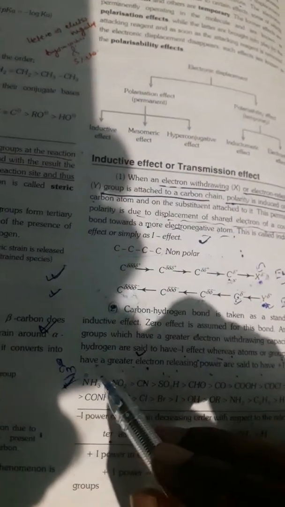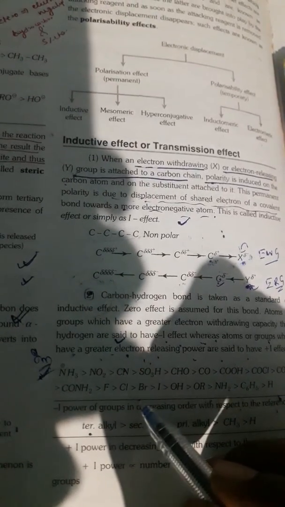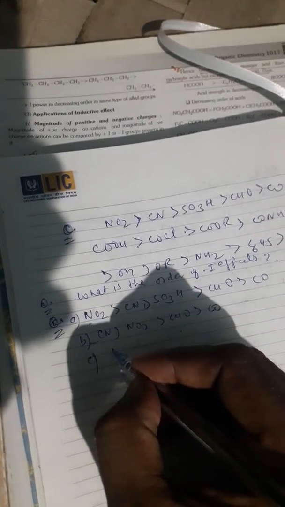You should pay attention and remember it, or apply any trick for understanding this increasing order. So that's why you can guess like that. The first option may be this one, the second option may be like that, CN, NO2, CHO, like that, CO. The third option may be NO2, SO3H, like that, CO, CHO.